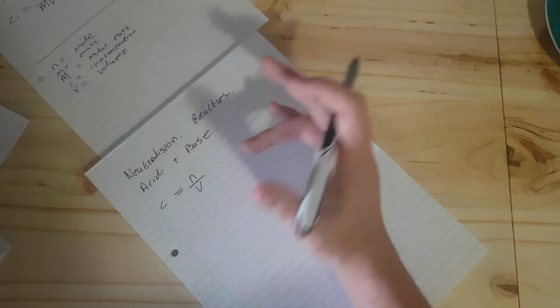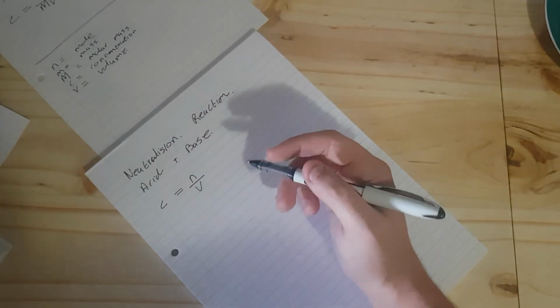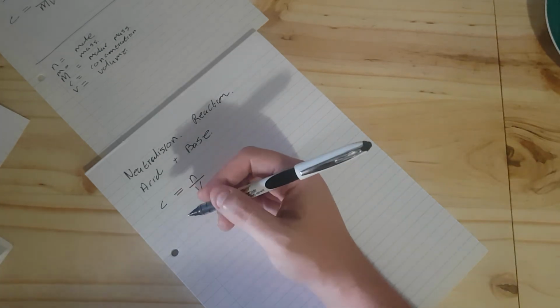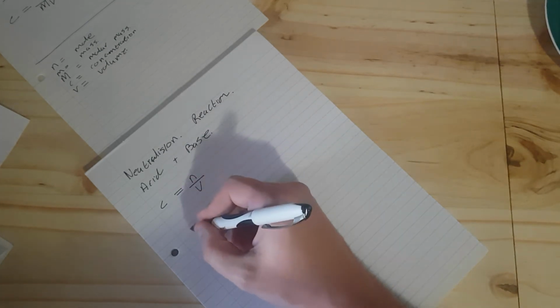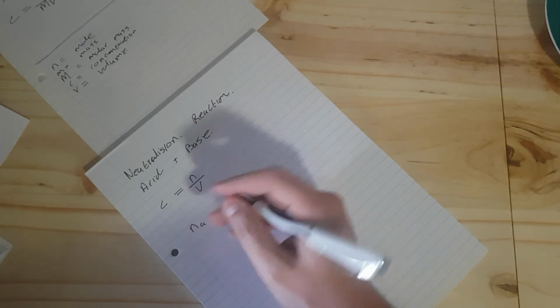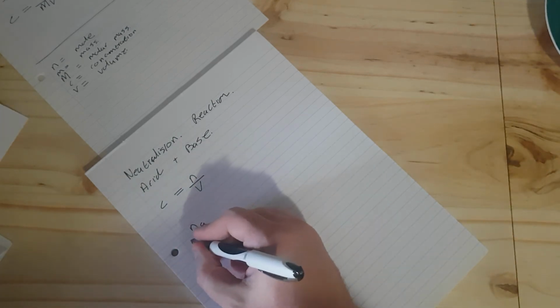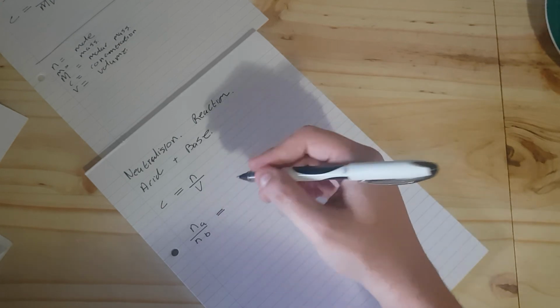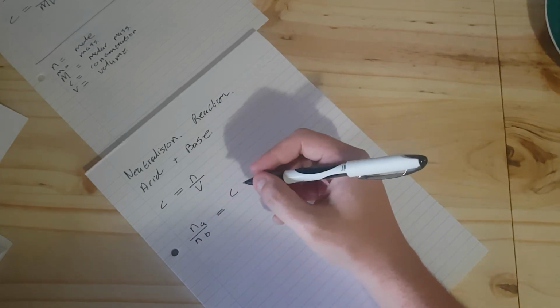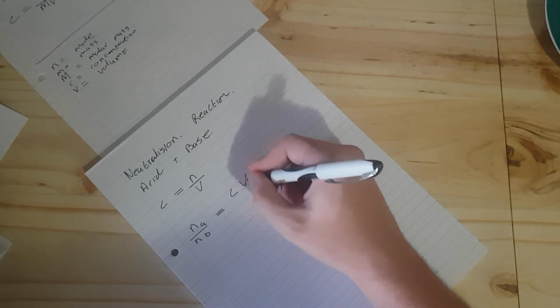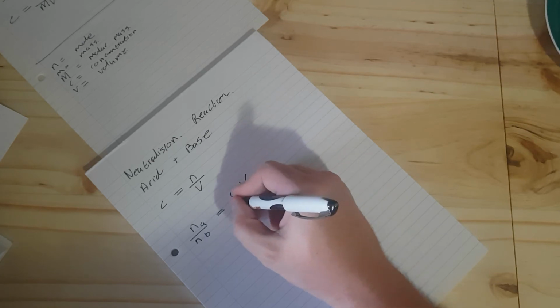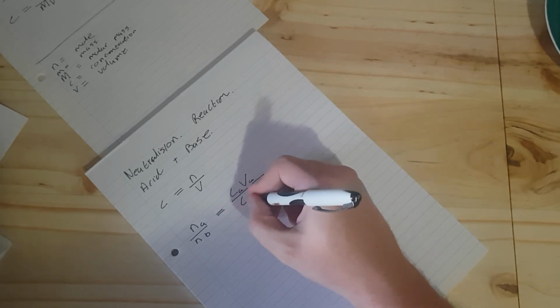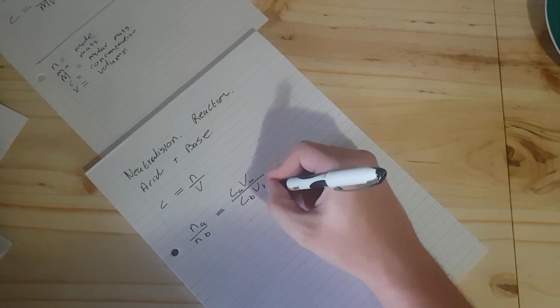Then we start mixing them. Because what happens is, the moles of A over the moles of B is equal to the concentration times volume of A over the concentration times volume of B.